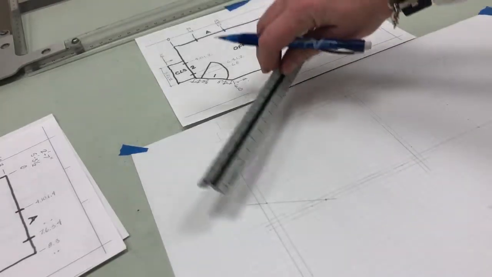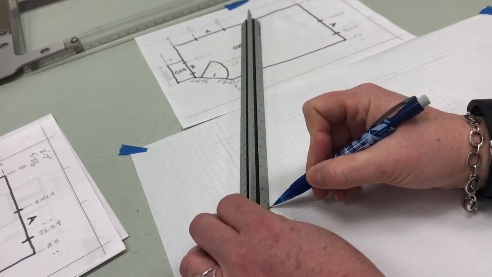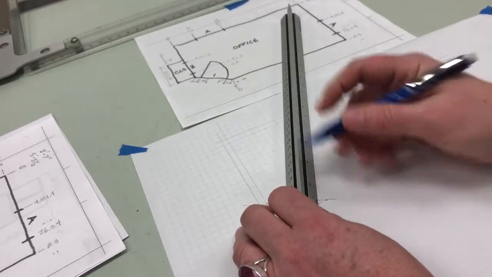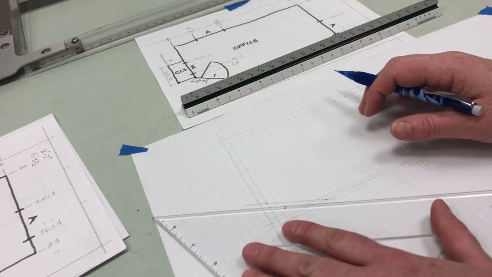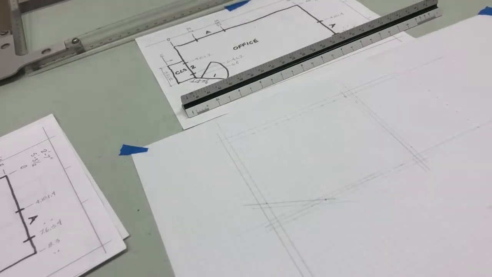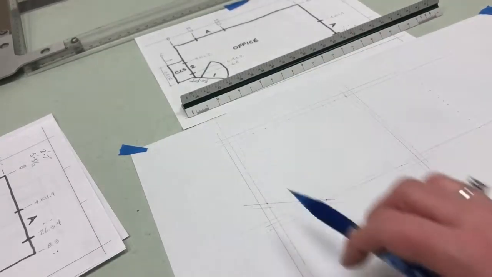So I also want to make a thickness for that, and that's 4 inches thick. So I'm going to measure 4 inches in 2 places. There we go. And then I would continue and make the openings for the windows and so on.